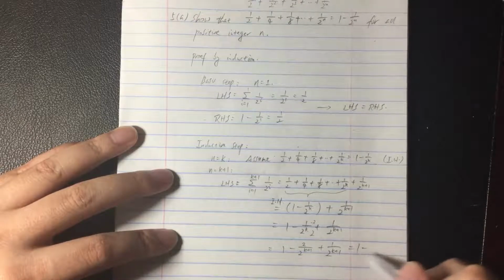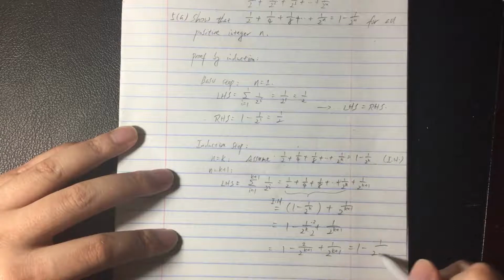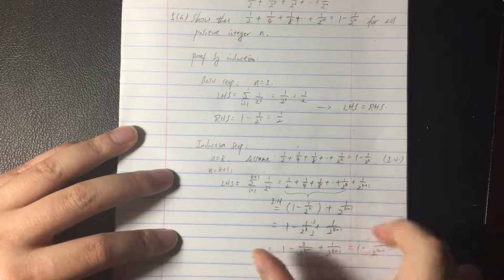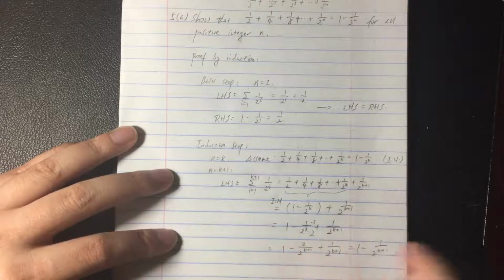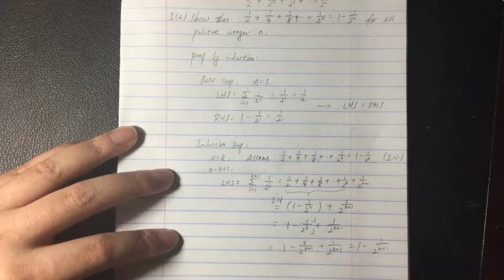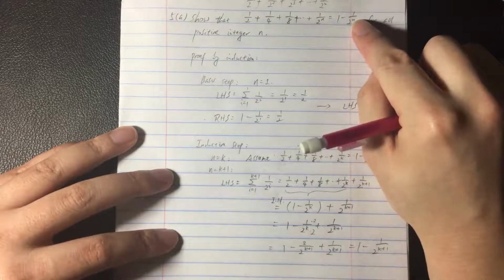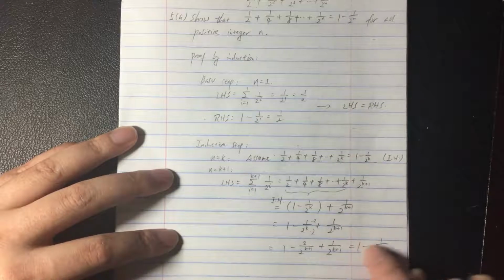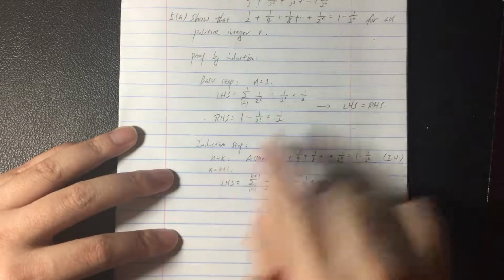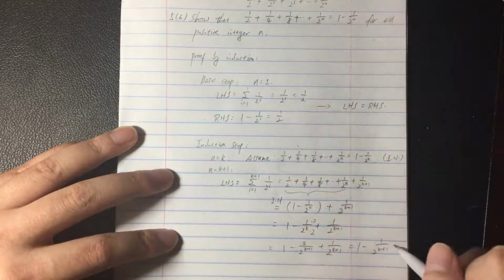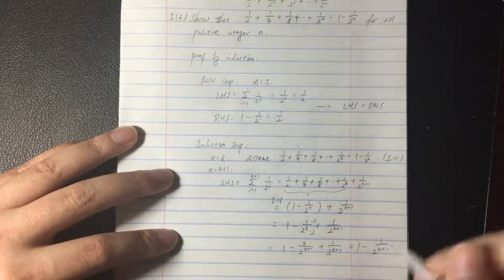That equals 1 minus 1 over 2 to the power of k plus 1, since combining like terms, negative 2 plus 1 is negative 1. And that's the same as the right hand side if I plug in k plus 1 for n. So that equals the right hand side.